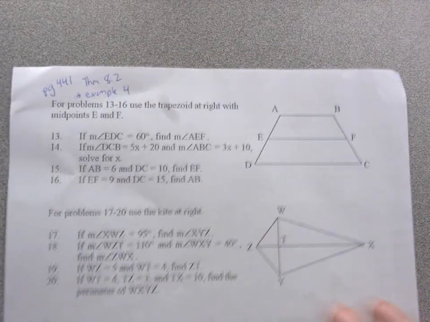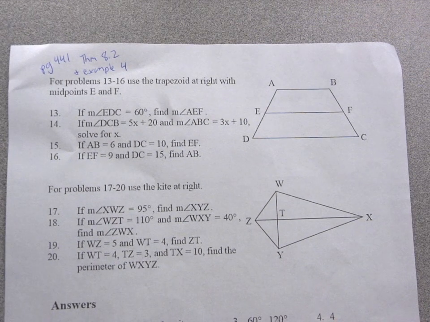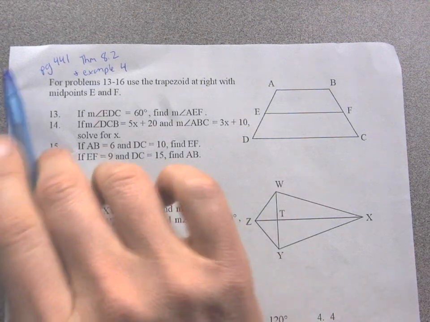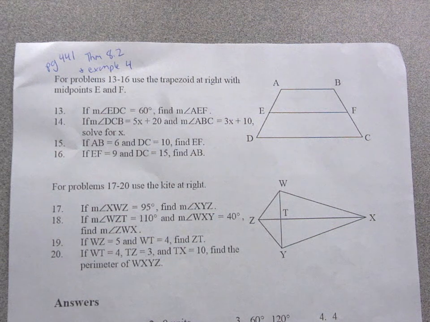Okay, now this one we're going to need some help with. I neglected to go over this property in class, but a really important idea that you're going to have is on page 441. There's a theorem there, and there's also an example that you'll see. So let's take a look at that together really quick.